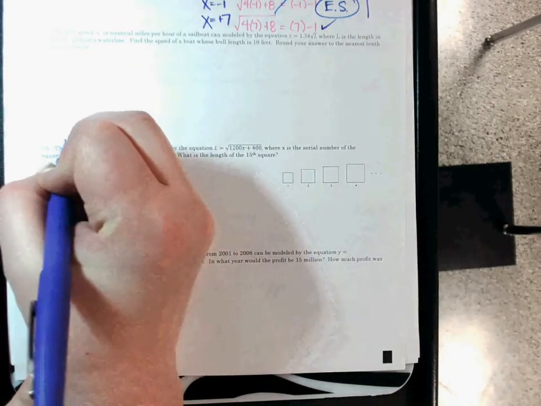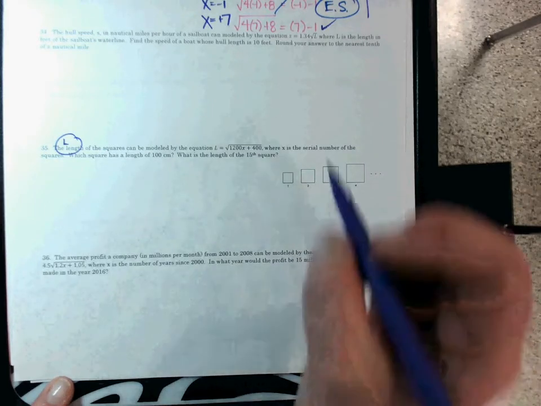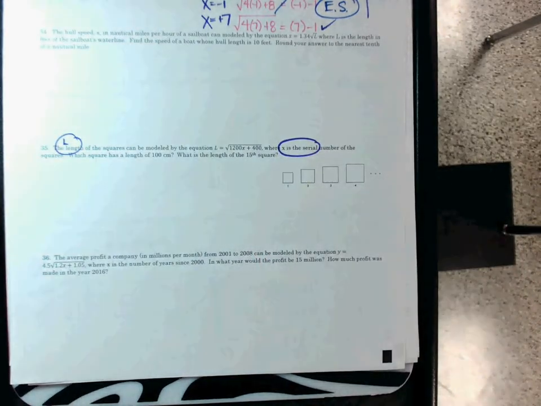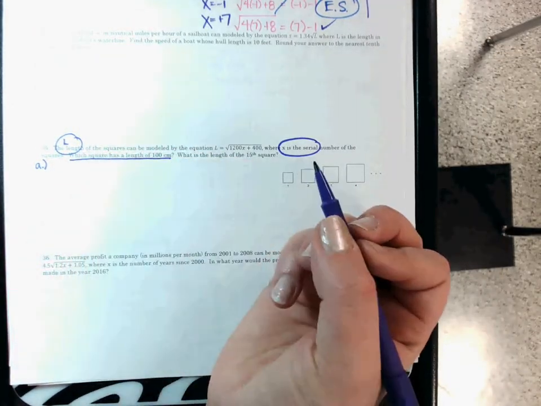Okay, so let's say that I'm doing 35. It says the length of the square can be modeled by, so L is length, and then it says that x is the serial number of the square, so it's how many squares you're at. I'm going to break this up into part A and part B like it is on your test. It says which square has a length of 100? So where would I plug in 100?